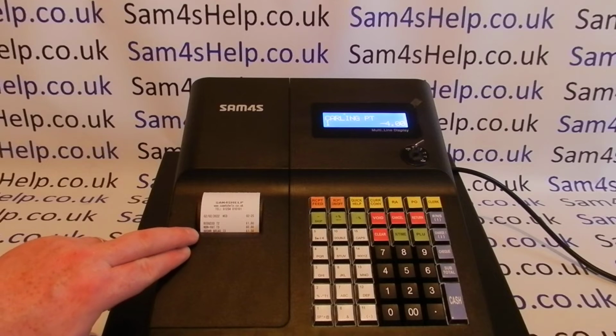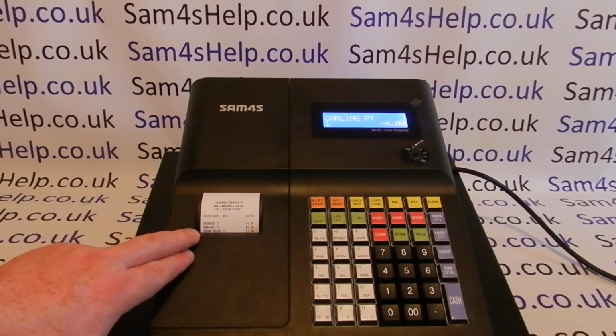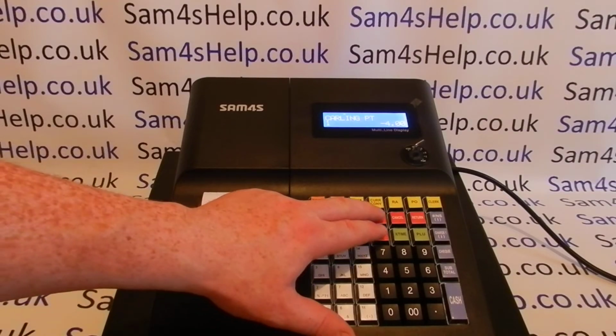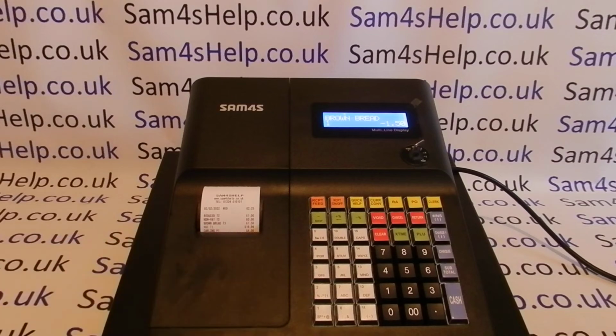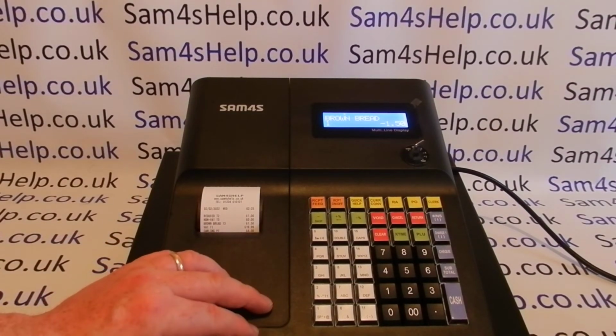But here you can see I've got brown bread at £1.50. If I realise that's a mistake or the customer's changed their mind, I can press void and then the brown bread button, which is there. I nearly forgot where that was. Okay, so that's how you can void items off the sale.